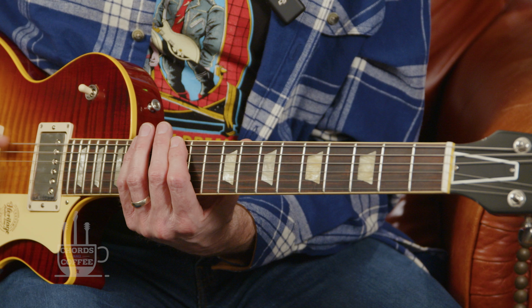So what I'm going to do first, I'm going to give you several C major 7 chords in a row. And then I'm going to show you a really cool exercise blending that with an E minor. And then we'll talk about the Lydian thing, and then we'll talk about the pentatonic thing. So let's start off with making sure we got all our C major 7s.